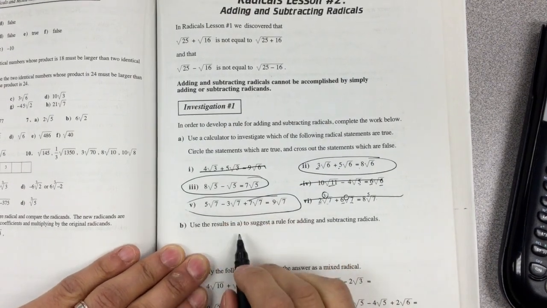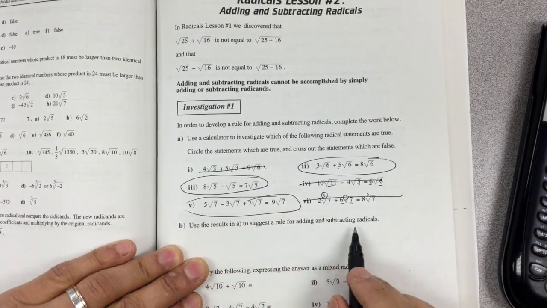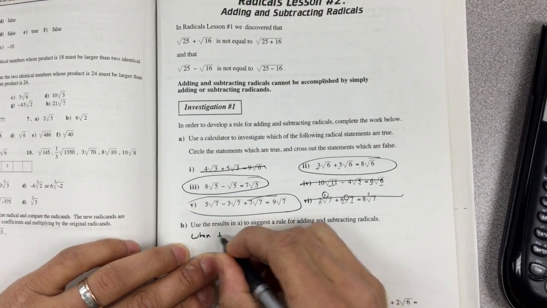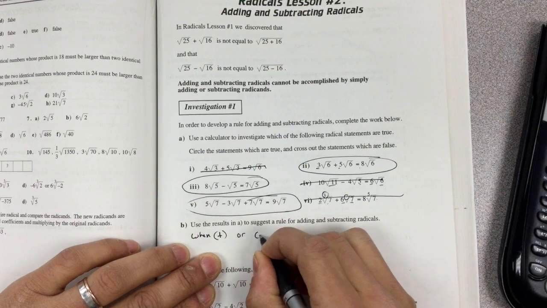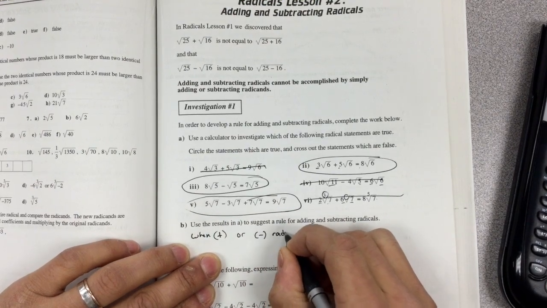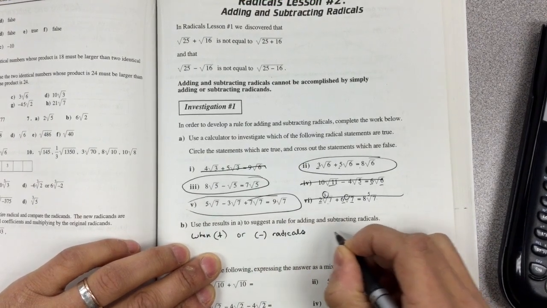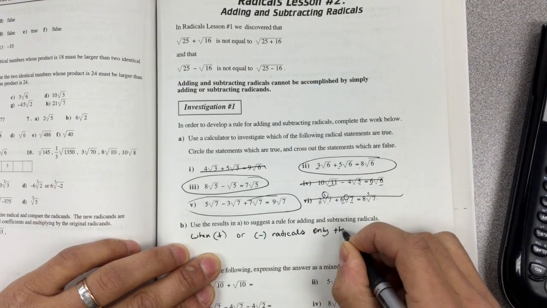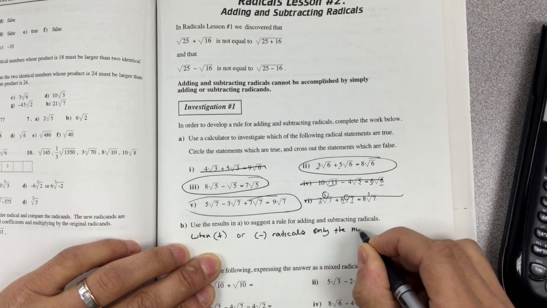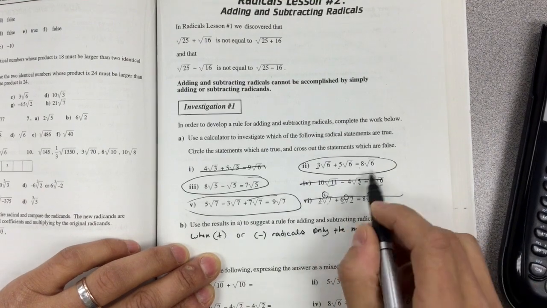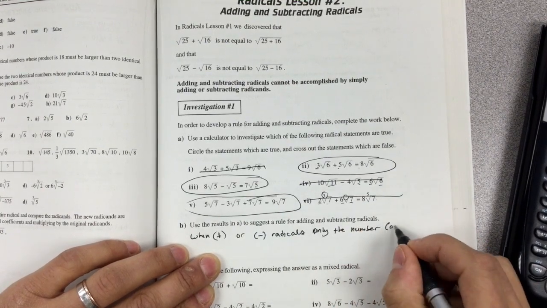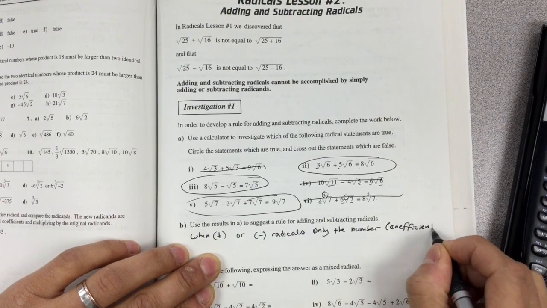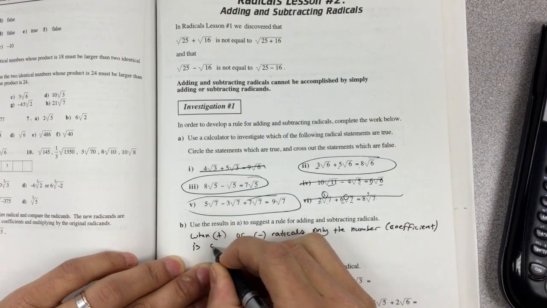So use the results in A to suggest a rule for adding and subtracting radicals. Now, when adding or subtracting radicals, only the number, and this number is the coefficient, is added or subtracted.